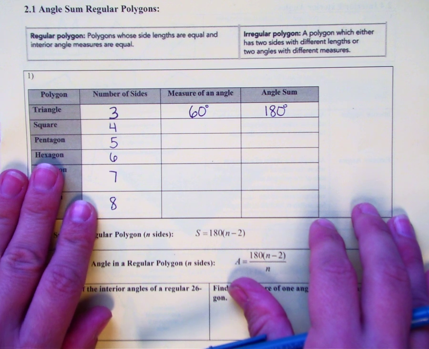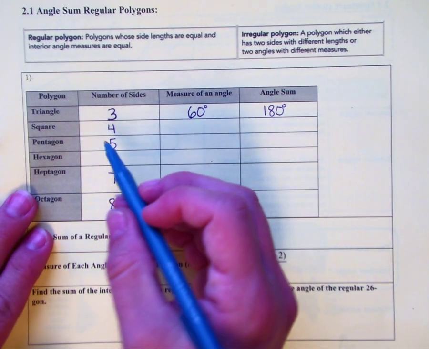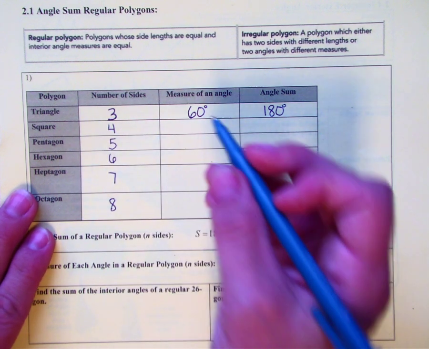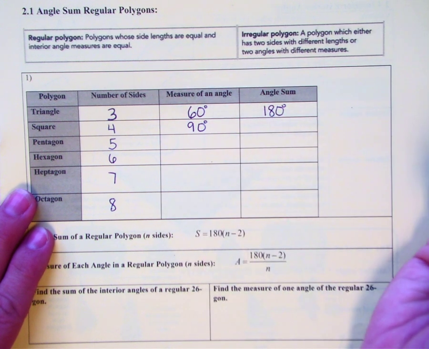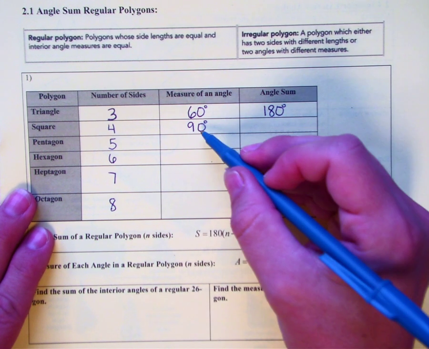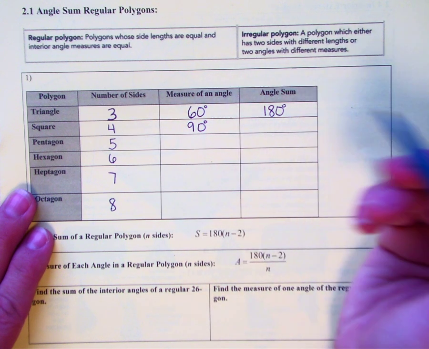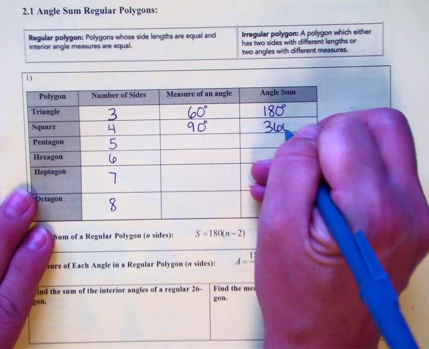Now a square. Square, we know they have the 4 sides. All 4 angles in a square are 90 degrees. Okay, when you have 90 degrees on 4 angles, when you do 90 times 4, or if you add 90 4 times, you're going to get 360 degrees for your angle sum.